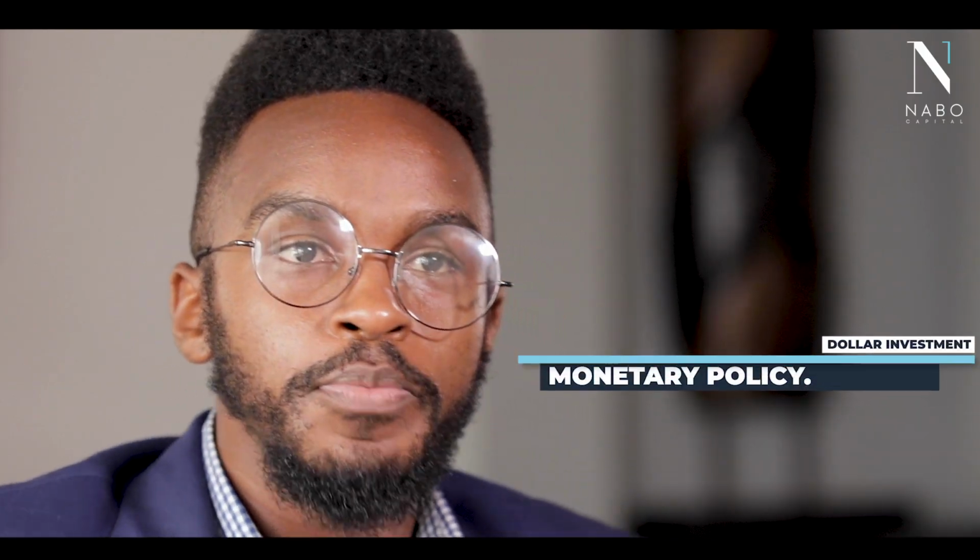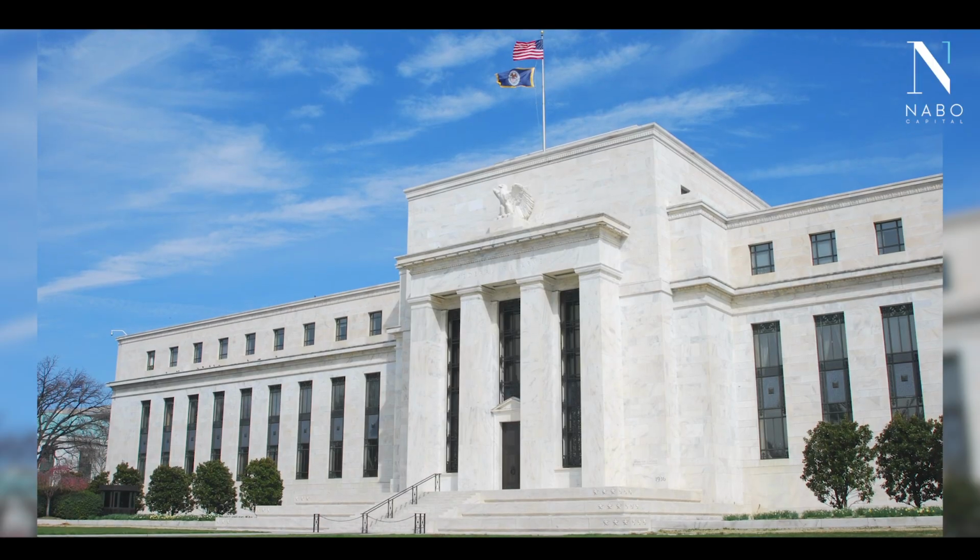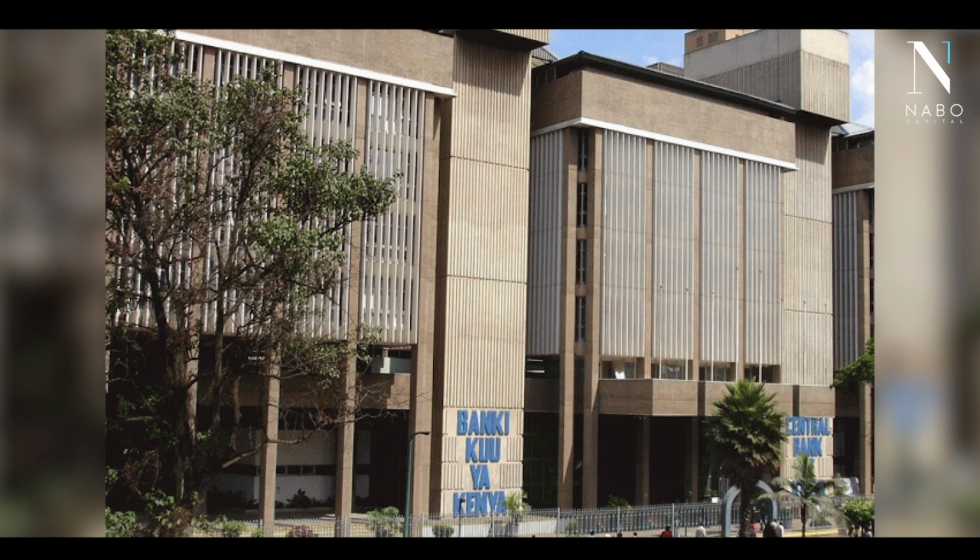And the third point is monetary policy, which is determined by the central bank in different countries. For example, in the US it's determined by the Federal Reserve, and in Kenya by the Central Bank of Kenya. Whenever the central bank wants to influence how much money is in supply in the economy, they either increase rates or lower rates. When they increase the rates, they want to reduce the amount of supply in the market. When they reduce the rates, they want to increase the amount of supply in the market. So it's an inverse relationship.